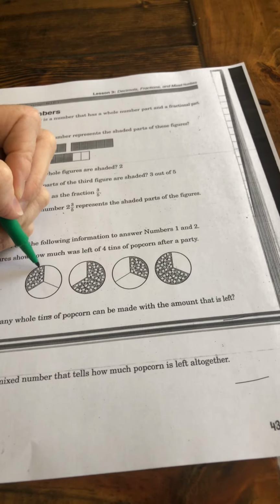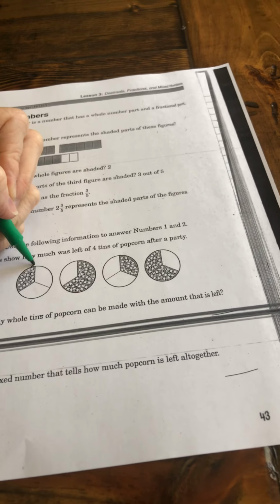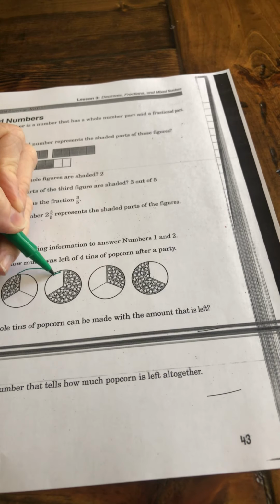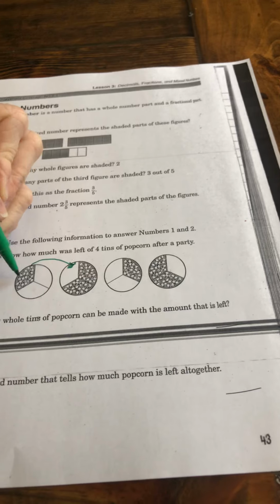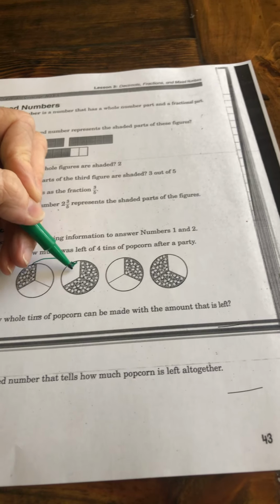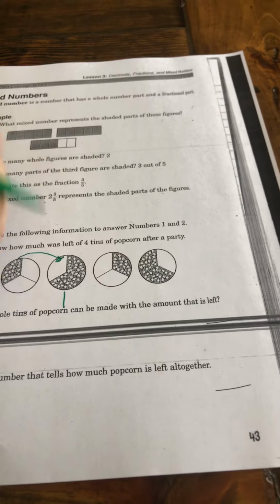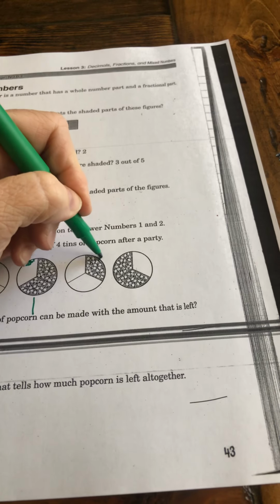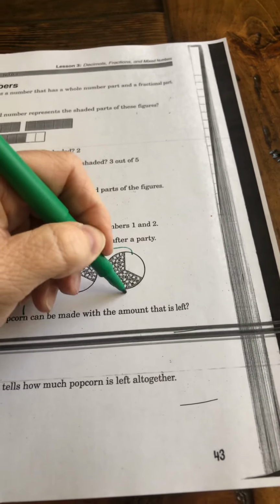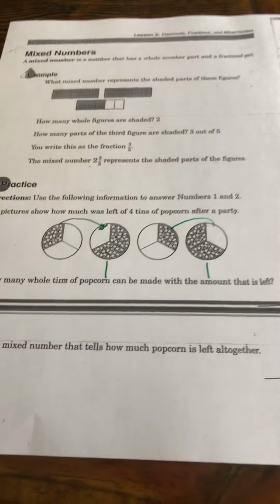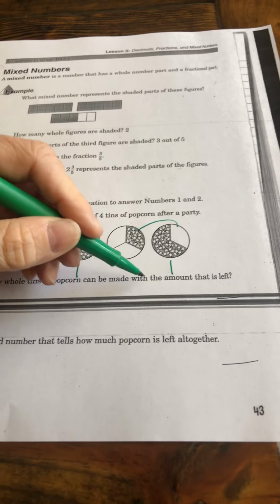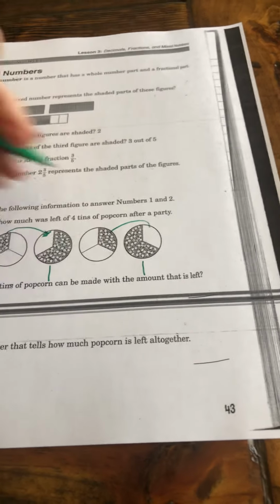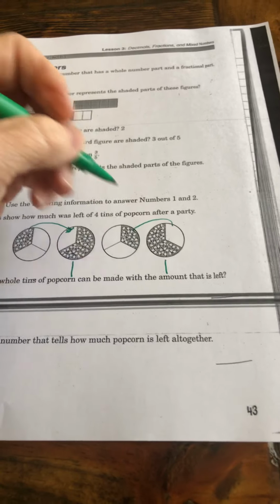What I want to do is take what's left and start putting it into other pictures. So I can take this leftover and put it here, and that would create one whole. And then I can take this one leftover and put it over here, and that would create another whole. It says, how many whole tins of popcorn can be made with the amount that's left over here? Well, we have 1 and 1, that's 2, and I apologize, my printer did not work very well.